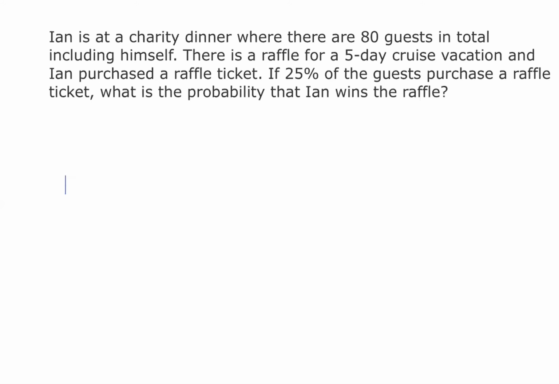So with this one, our fraction is 1 because Ian is one person, but it's not 1 out of 80. 80 is not the total amount of people that have purchased a ticket. If he's trying to win a raffle, he's going against all the people that purchased the ticket for that raffle. But it doesn't give us the number of people that have purchased a raffle ticket. It actually gives us the percent.